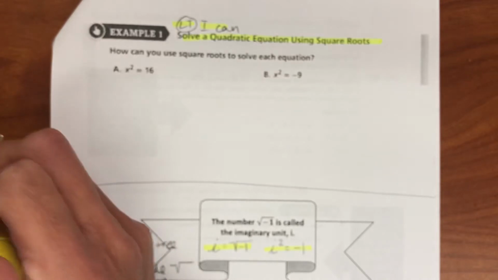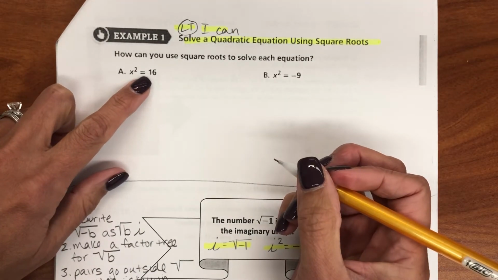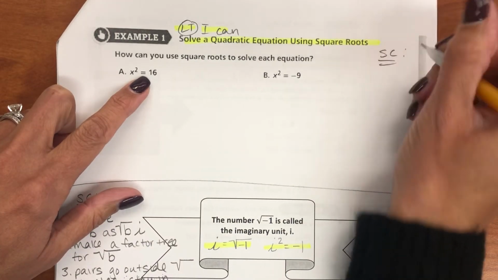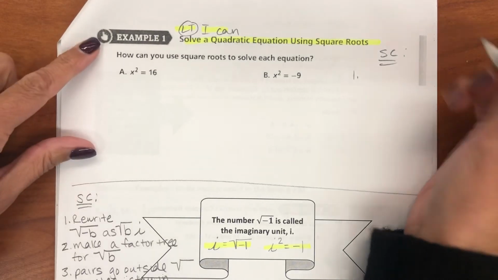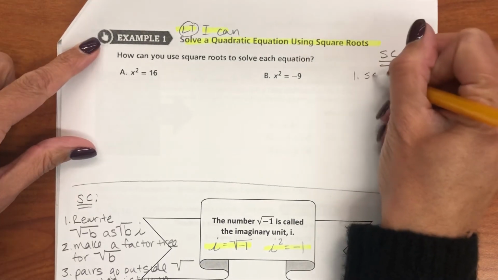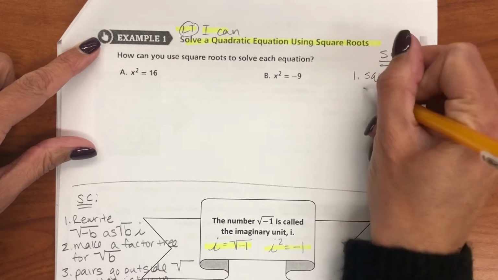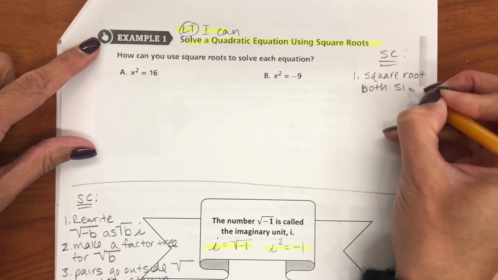Okay, so we have the problem x squared equals 16. So what you would do, you would first take the square root of both sides of the equation.